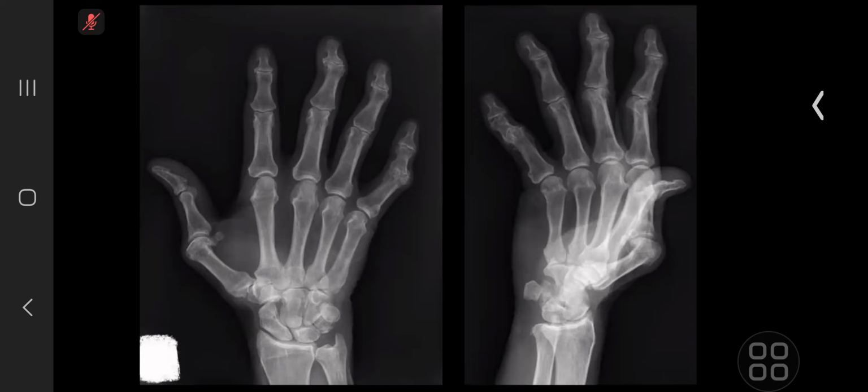So in terms of differentials, this could be an inflammatory arthropathy, such as rheumatoid arthritis. In this case, I'd expect to see ulnar subluxation of the fingers. And I'd also expect to see erosions, which I can't see on these images, although I would normally zoom in in my normal practice to review the joints more closely. And generally, the bones don't look osteopenic, which I'd expect with an inflammatory arthropathy.